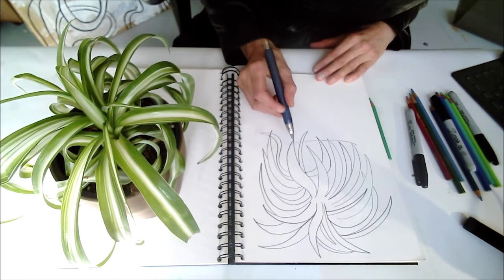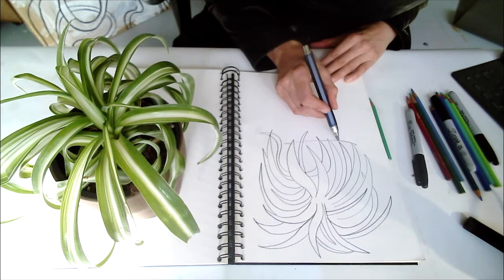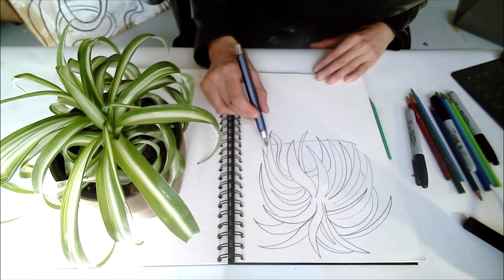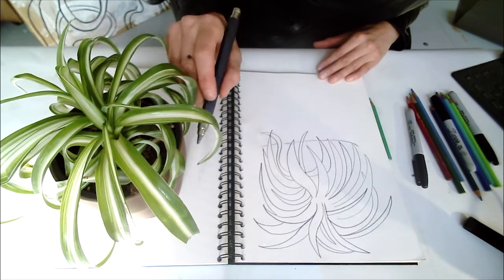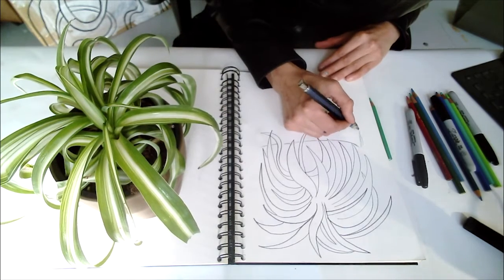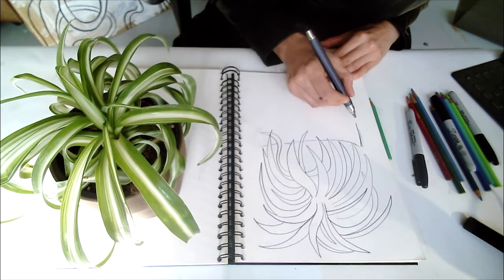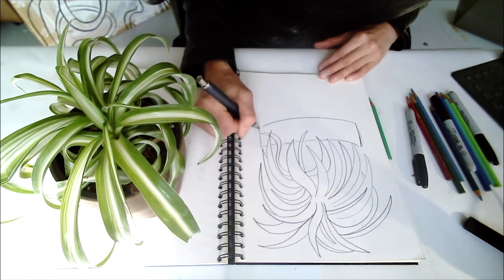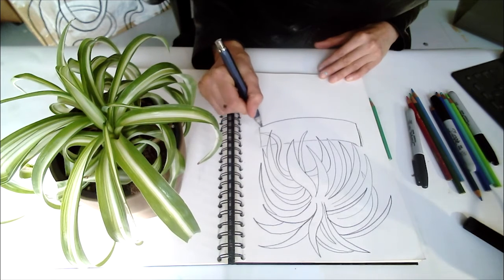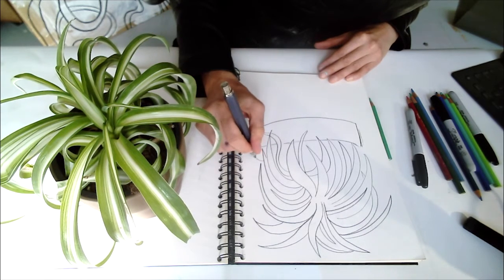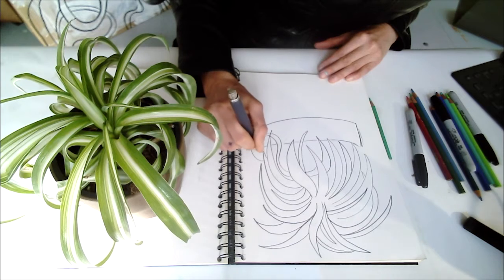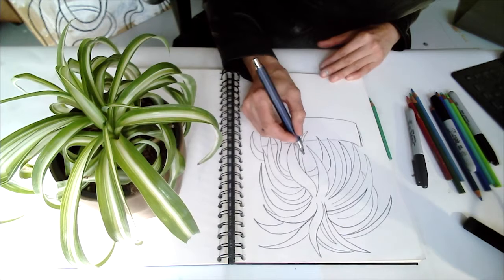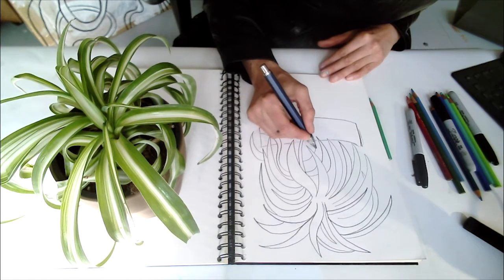So I'm looking, I'm observing, I'm drawing what I see, and I'm noticing that on the sides here, right, it comes down like this, and curves, and then it comes down like this. But what I'm also seeing is that there are leaves hanging over the side of the flower pot. So I'm going to just be sure to add some of those details in.